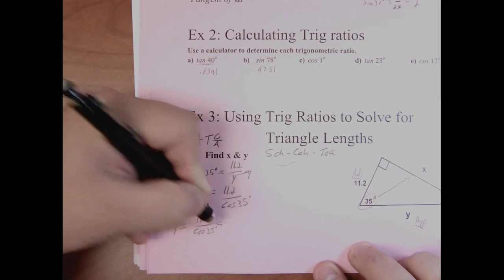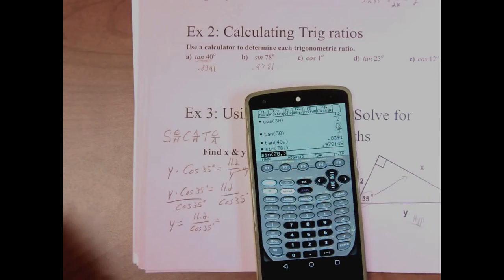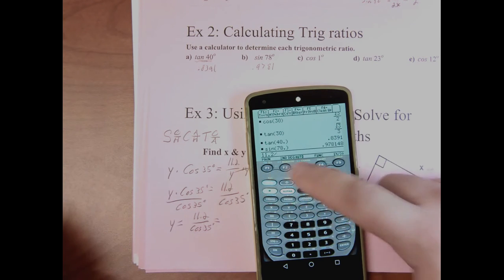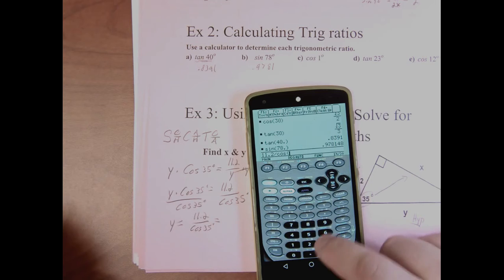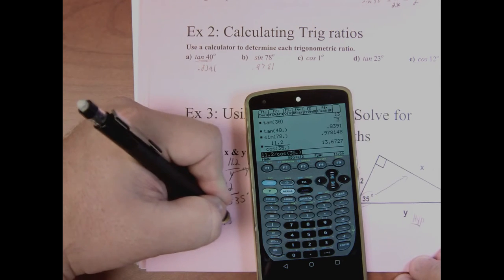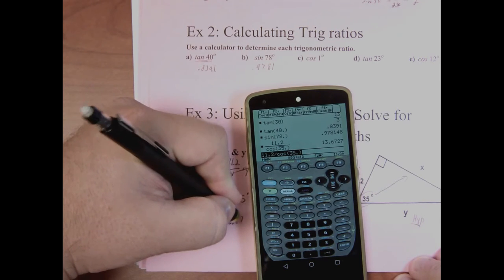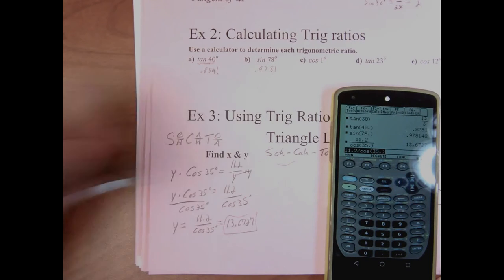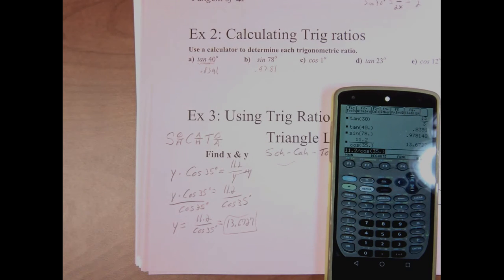Now this is definitely a calculator problem. So here we go, 11.2 divided by the cosine of 35 degrees, and I get 13.6727. So that's a decent enough way. Now we have solved for y.